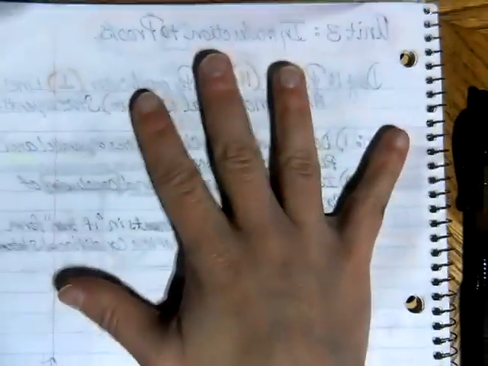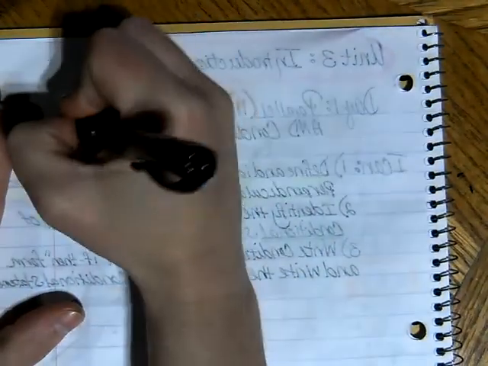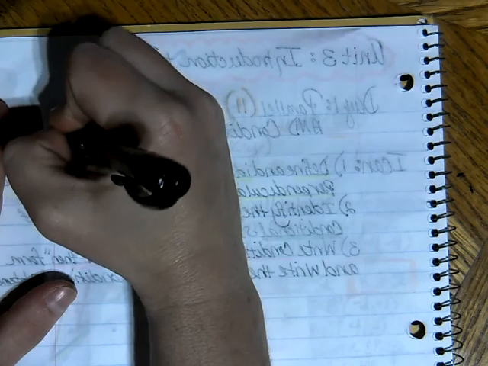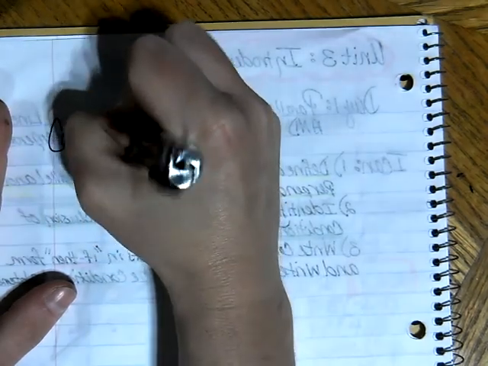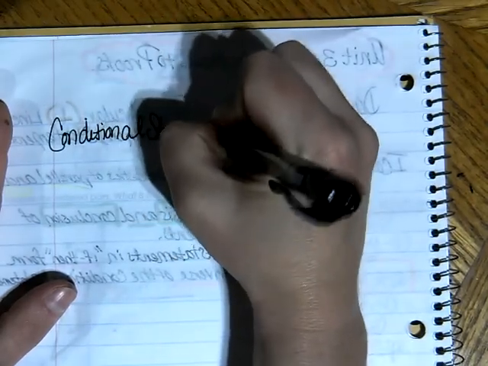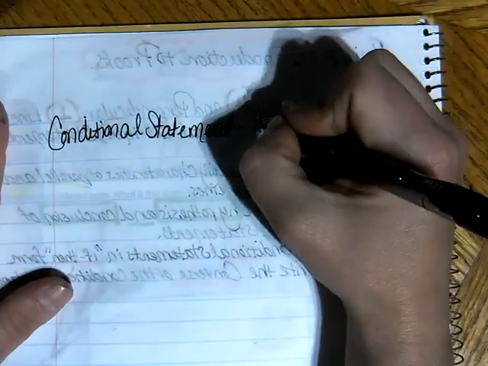All right, let's go ahead and move on. So that was perpendicular lines. And now we're going to talk about a thing called conditional statements. So a conditional statement is a logical statement that has two parts.